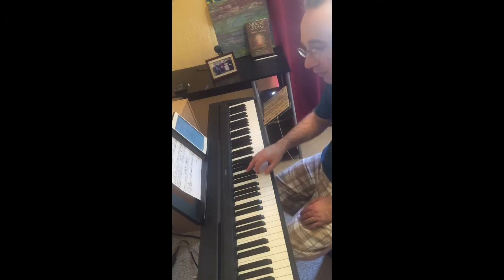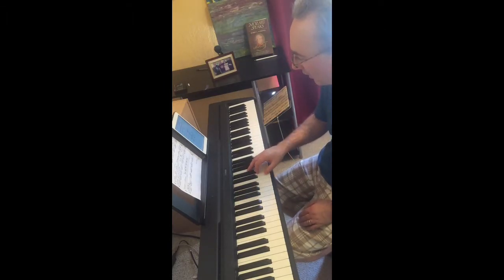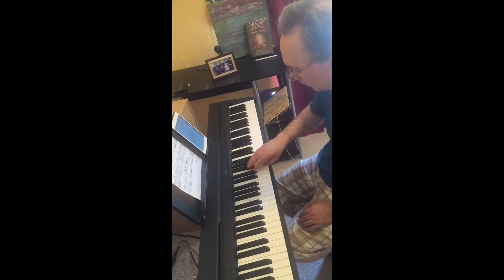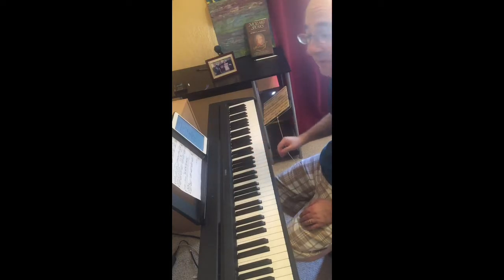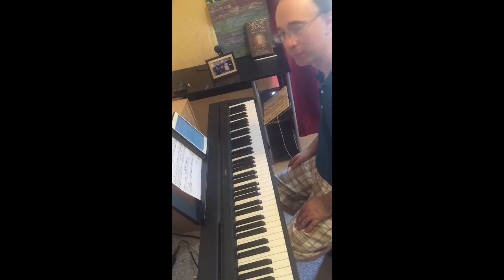And then of course here is the melodic minor scale. Coming down, of course, is the same as the natural minor. Melodic minor is the smoothest sounding. It doesn't have any strange intervals anywhere in it.